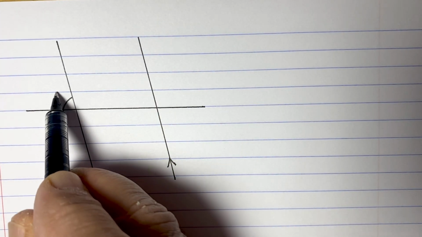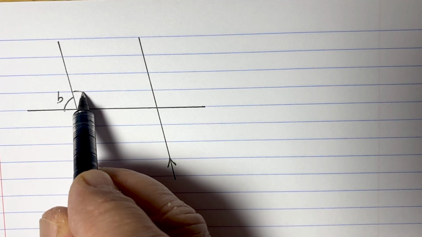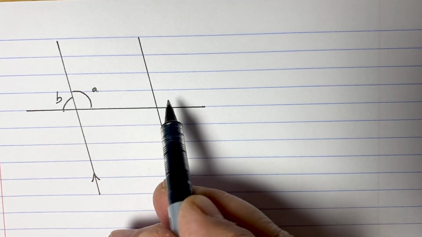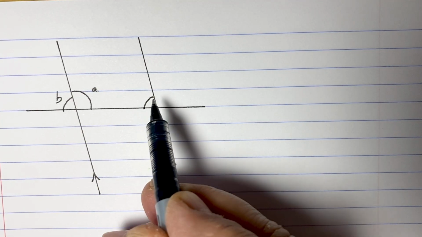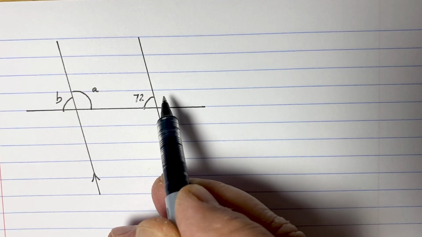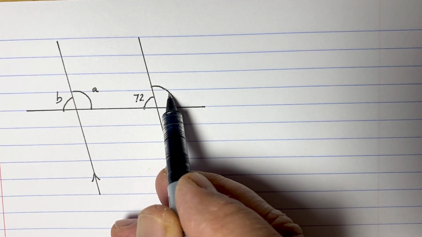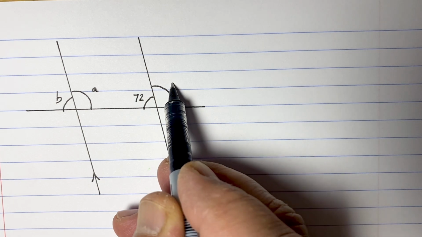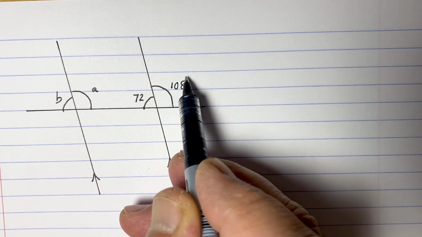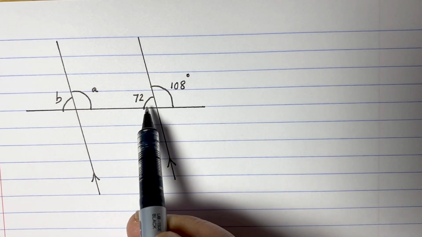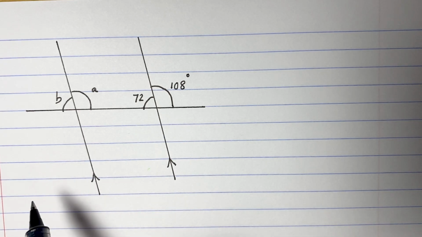I'll call this angle B, I'll call that angle A, I'll call that 72, and obviously that would be 108 because angles on a straight line add up to 180 degrees. If one is 72, the other one has to be 108.